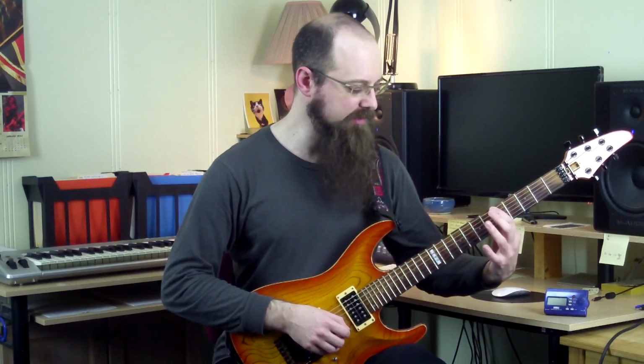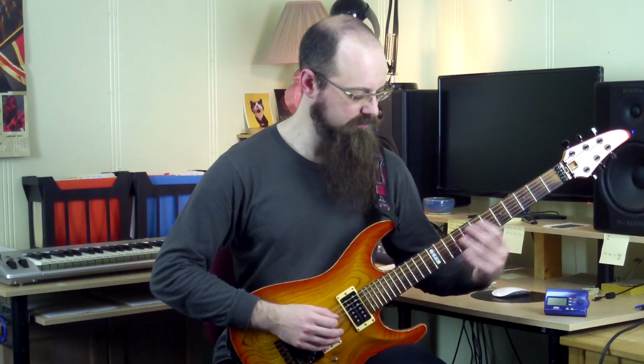Rather than playing this note, this note, this note, etc., I'm going to put a whole power chord on this note, and I'm going to play it this way. So for every note of the pentatonic scale, I'm also playing the note a fifth higher.